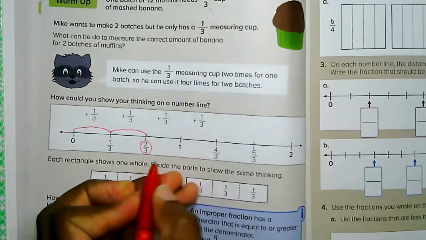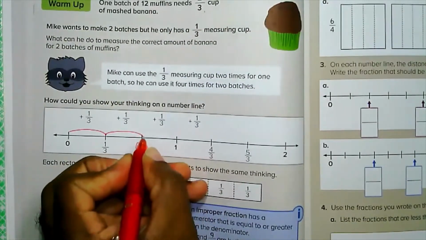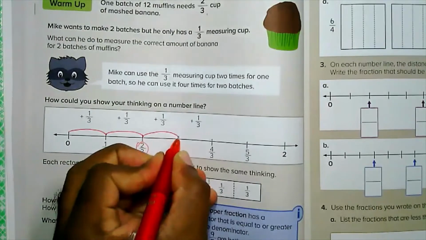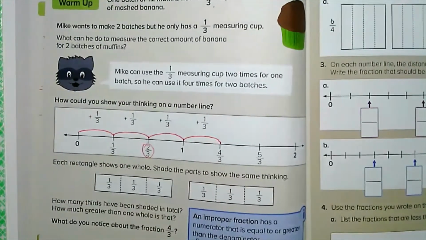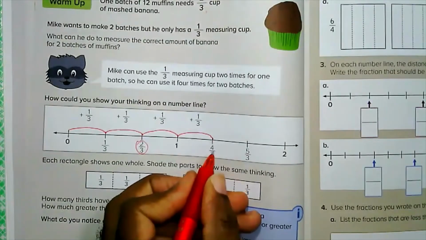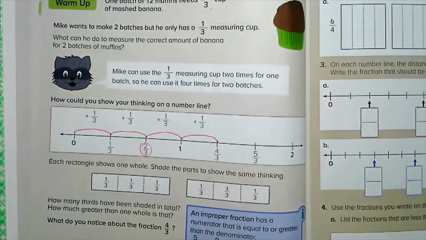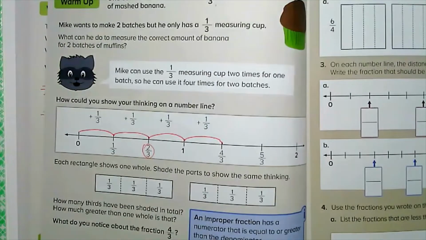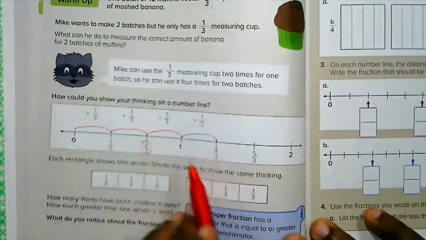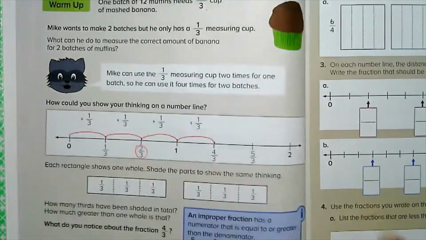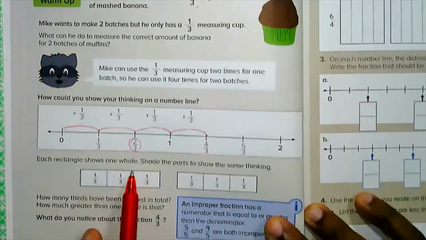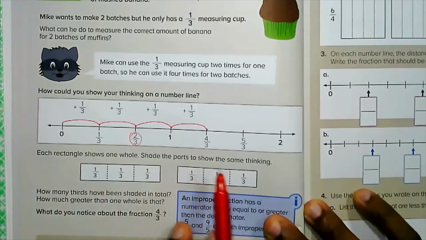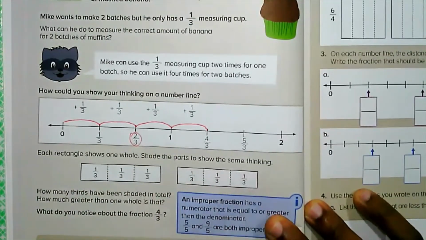And this is for 1 cup, and for the second cup, another 1/3 twice. So it needs 4/3. That is 1 cup and 1/3. So each rectangle shows 1 whole. Shade the part to show the same thinking.